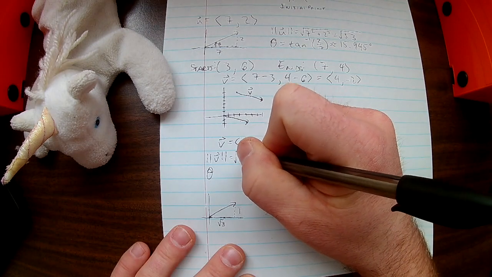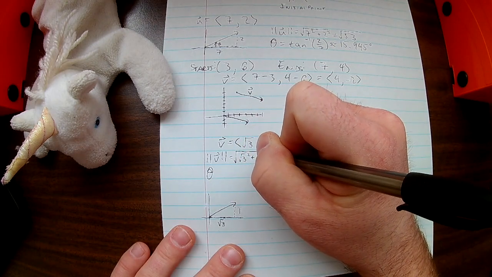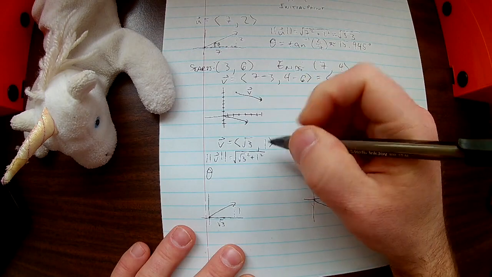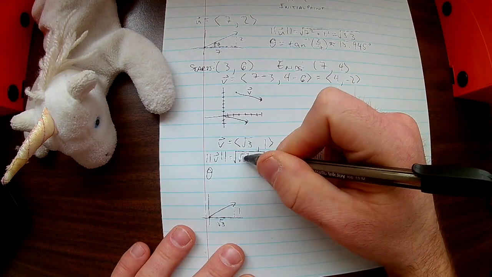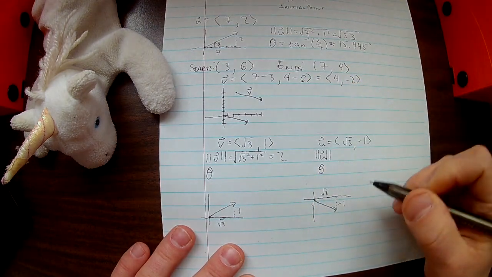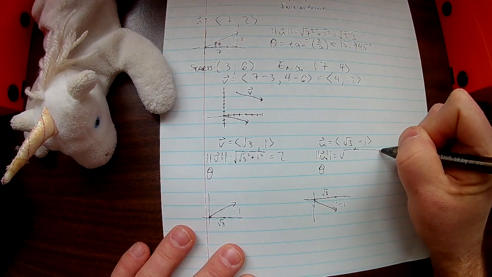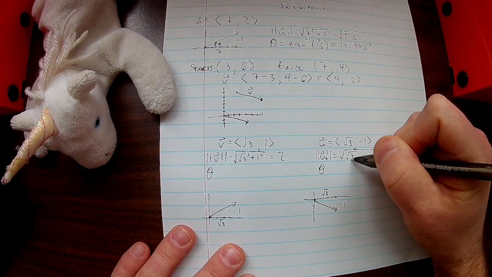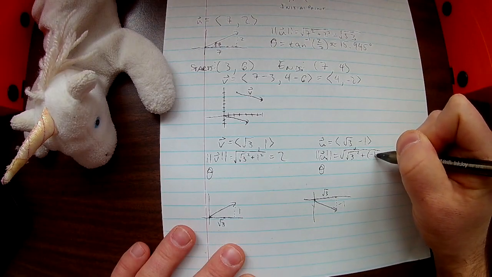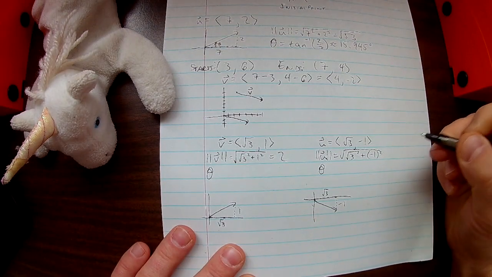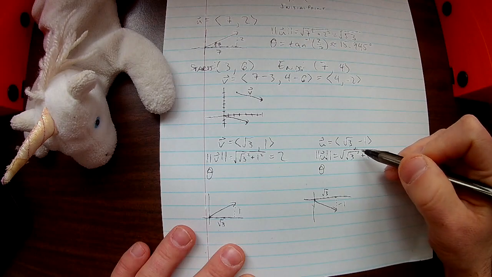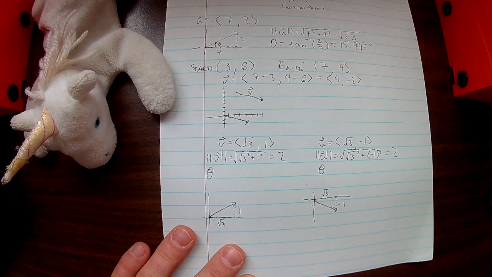Magnitude is going to be the same on these, I believe. Square root of 3 squared plus 1 squared. Again, just using the right triangle aspect of this. 3 plus 1, 4, square root is 2. Looking over here, just like I told you before, you have to make sure to put your negativity in parentheses, or else, you fail. That's going to be 2 as well.